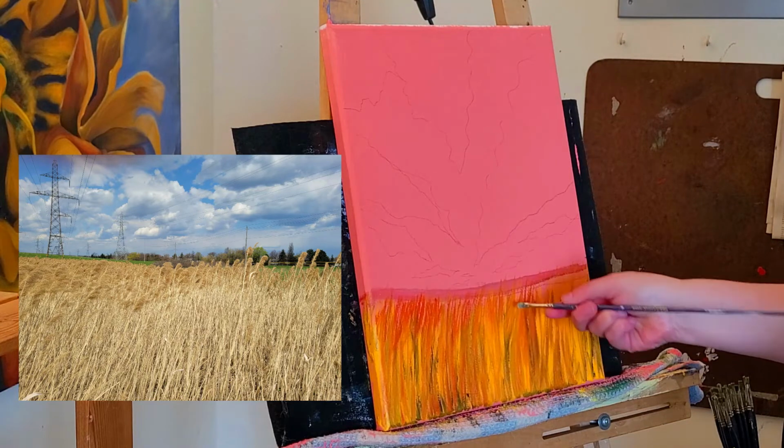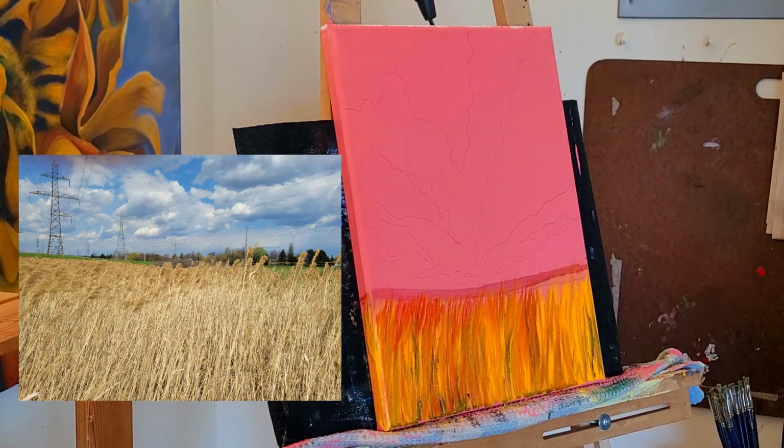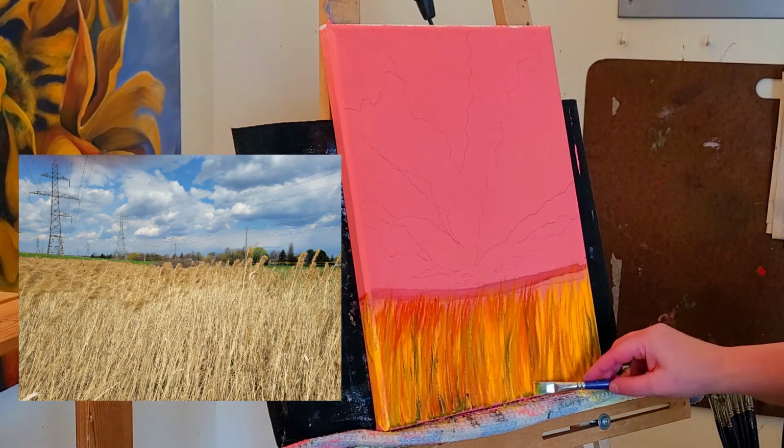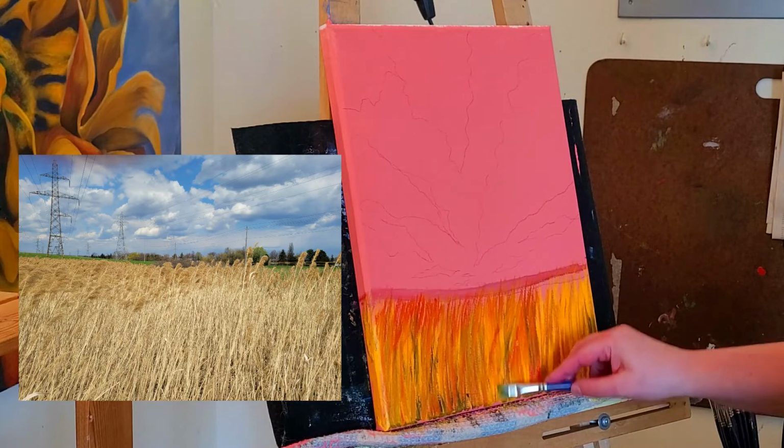So I can push this over here, and you can see how that completely dragged the paint, and that's because the paint stays wet. So there is a pushing and pulling that happens.